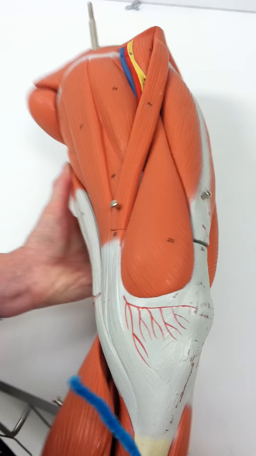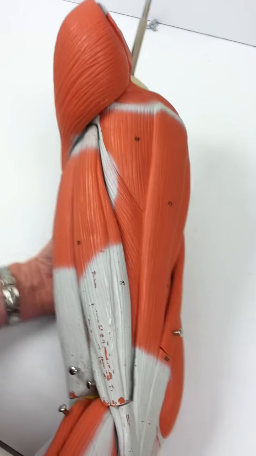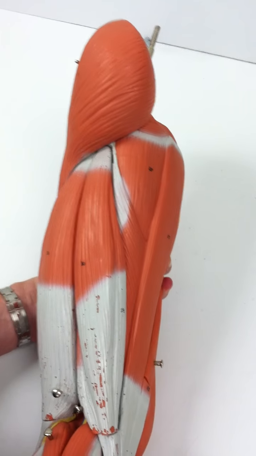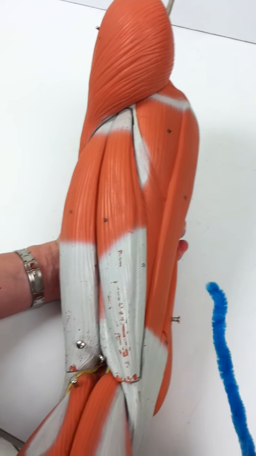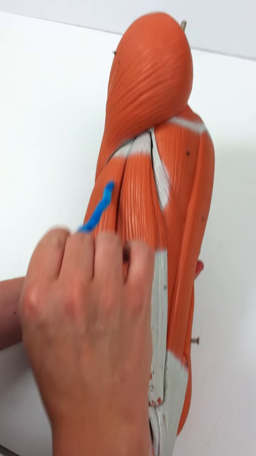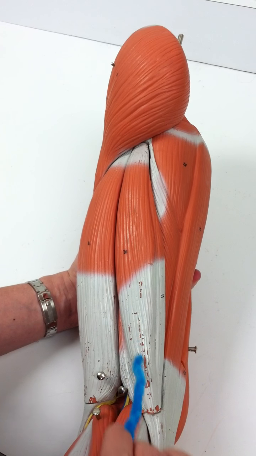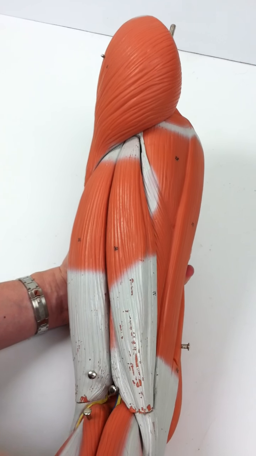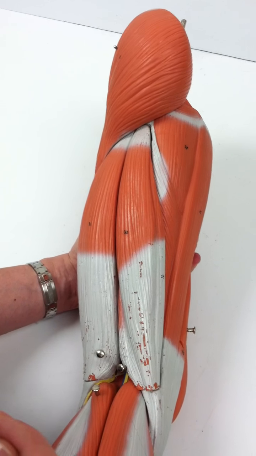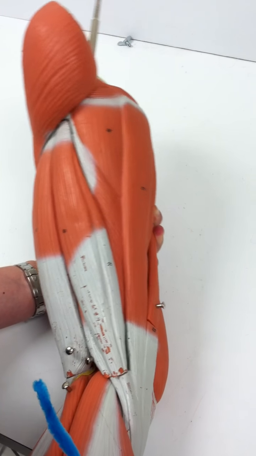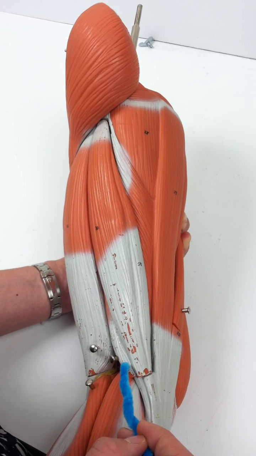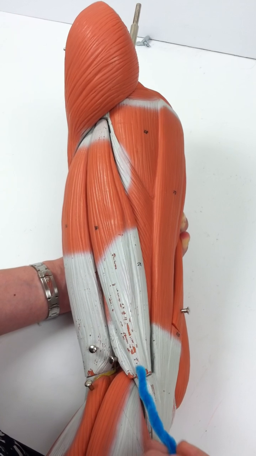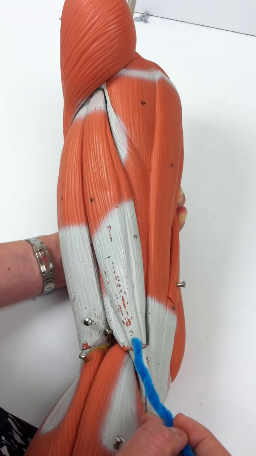In our posterior compartment of our leg, we have a group of muscles collectively known as the hamstrings. The hamstrings is comprised of the biceps femoris, the word bi meaning two insertions. We have the semitendinosus and semimembranosus, which will be located here and here. So notice that they're on each side of the biceps tendon.